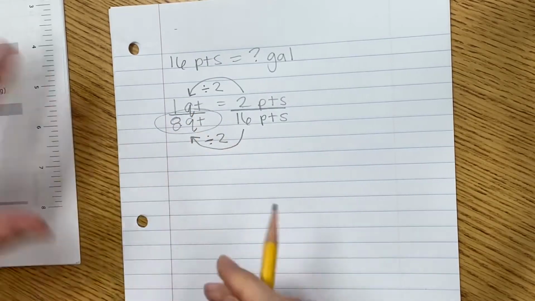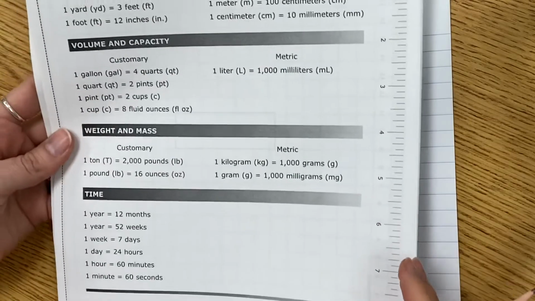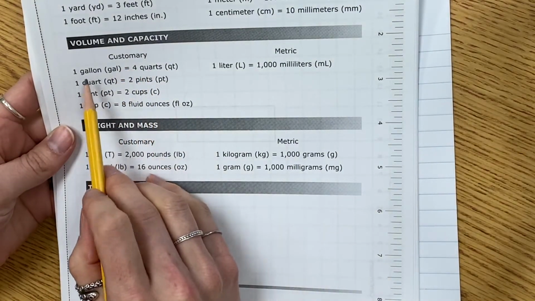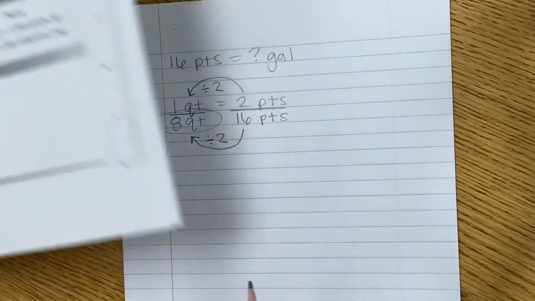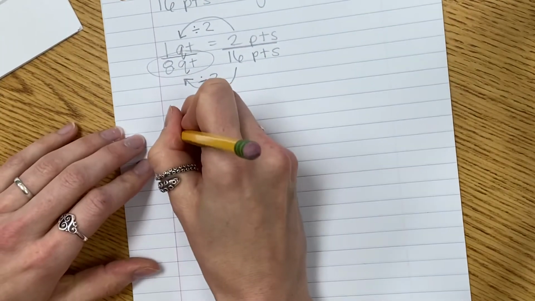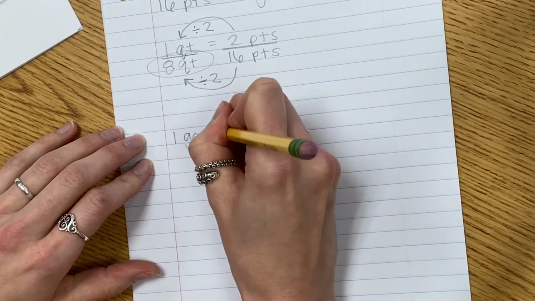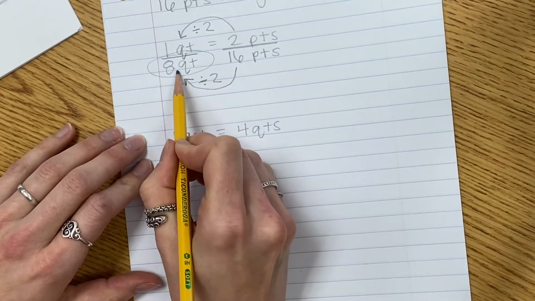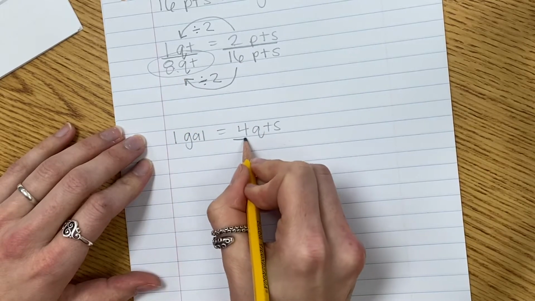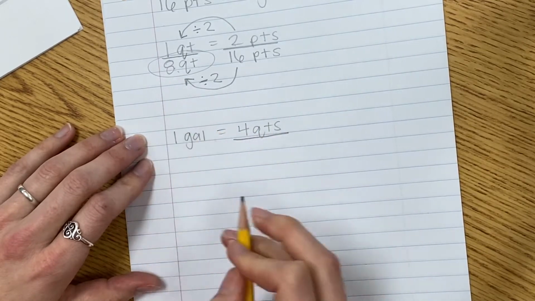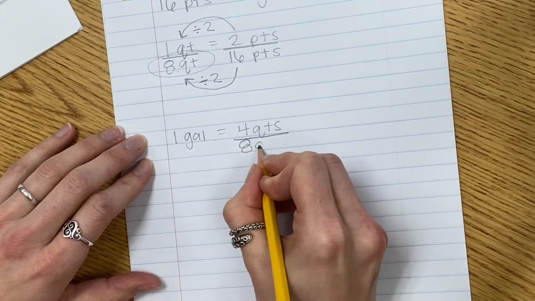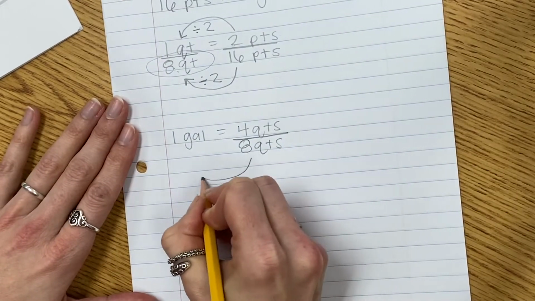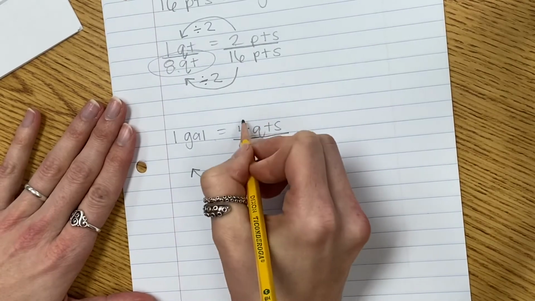Now that I have my quarts, looking back at my reference sheet, I can convert my quarts into gallons. So I need to write down 1 gallon equals 4 quarts. And then I need to write down what I was given. It was 16 pints, but we converted it into 8 quarts. I'm going to draw an arrow from what I'm given to what I'm missing.